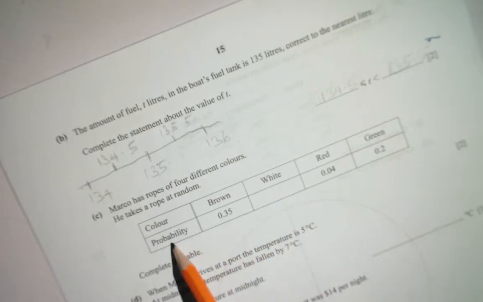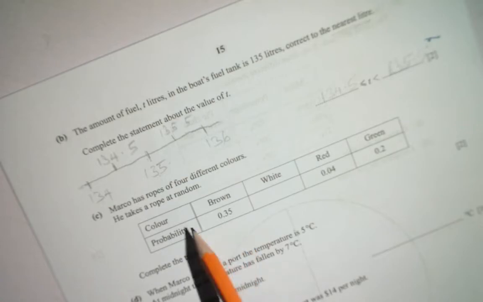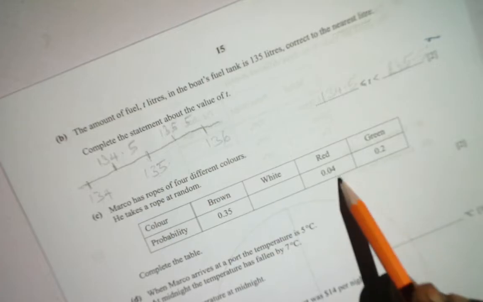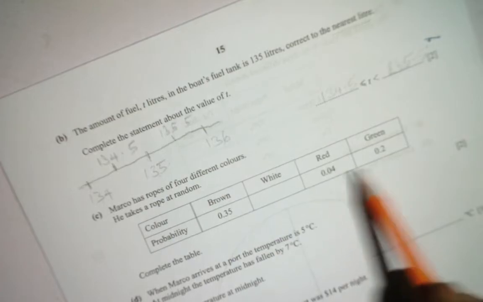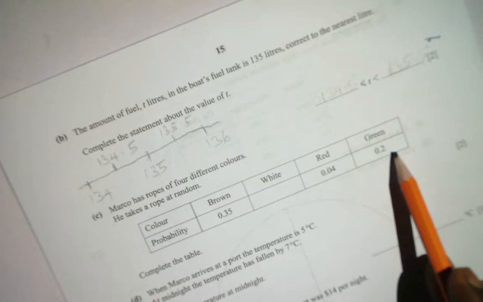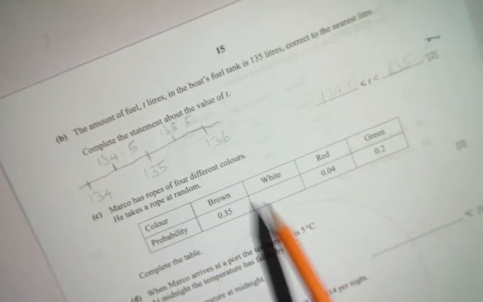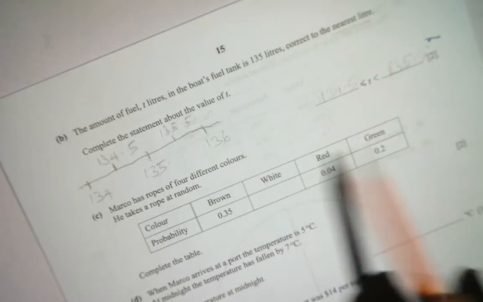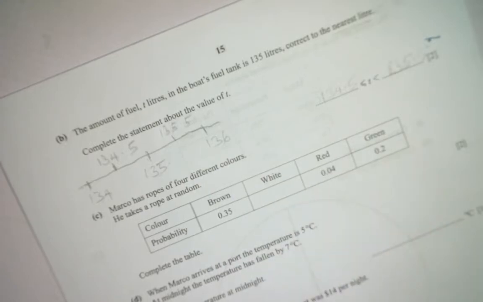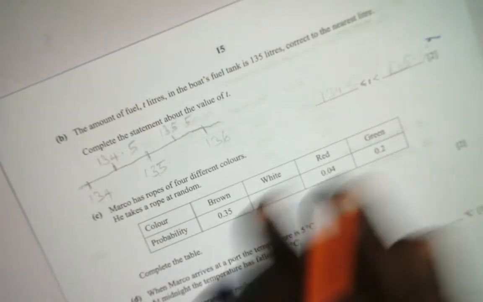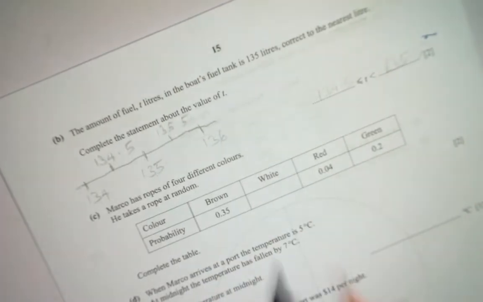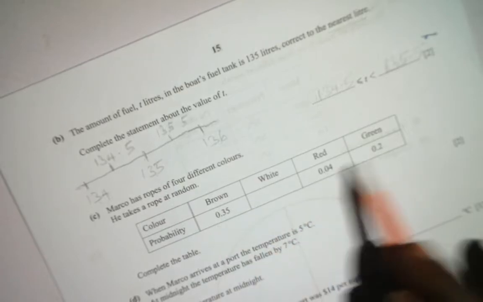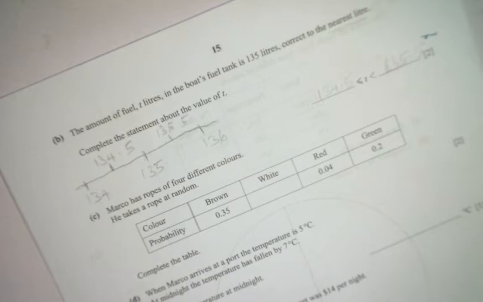Now, the probability of picking a rope of brown color is 0.35, that of red color is 0.04, that of green color is 0.2. Now, all the rope he has is brown, white, red, and green. If we add the probability of the 4 of them, it should be 1. That is, the sum of all the probabilities should be equal to 1. So, to get this missing probability, add this, and this, then subtract the result from 1.